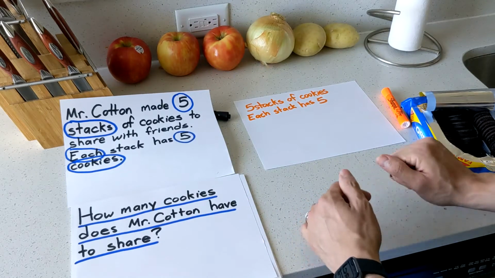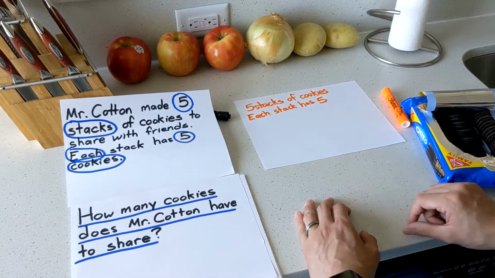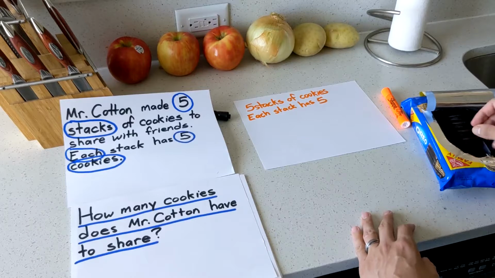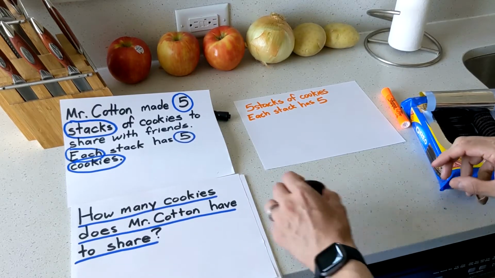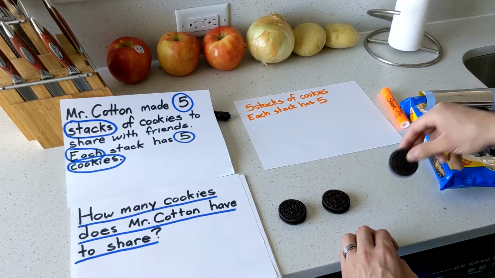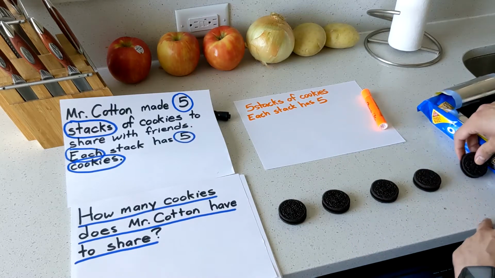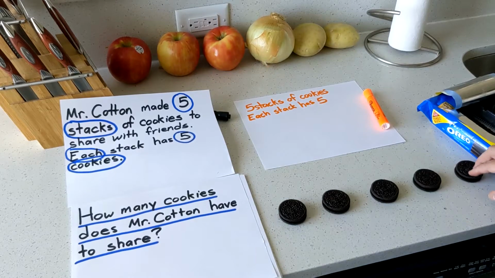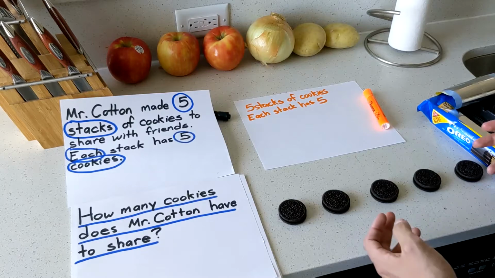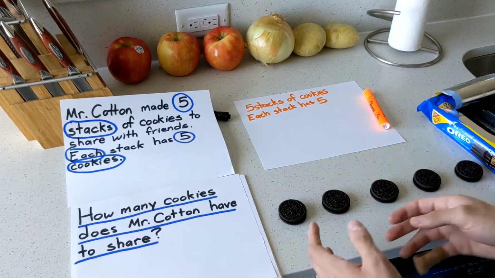All right, hopefully you paused the video and we're ready to move on together. So I'm gonna have 5 stacks of cookies, so I'm gonna make my stacks first. Stack 1, stack 2, stack 3, stack 4, stack 5. We've got 5 stacks of cookies. Each stack is going to have 5 cookies because that's what the problem told me.